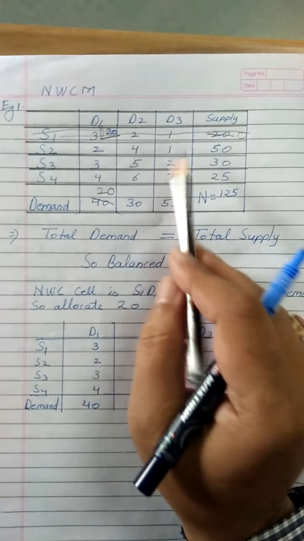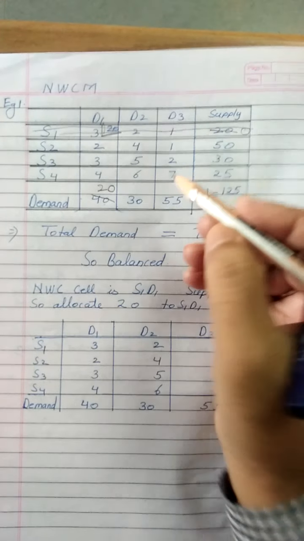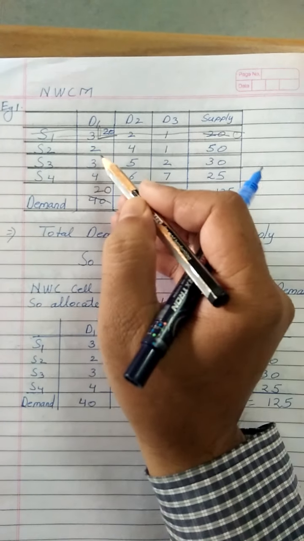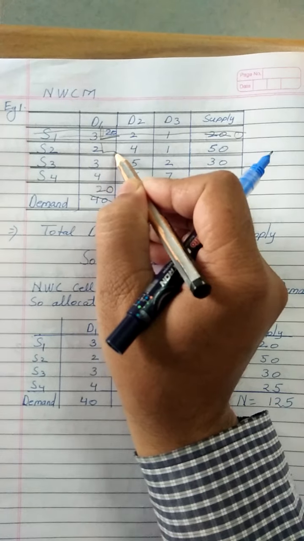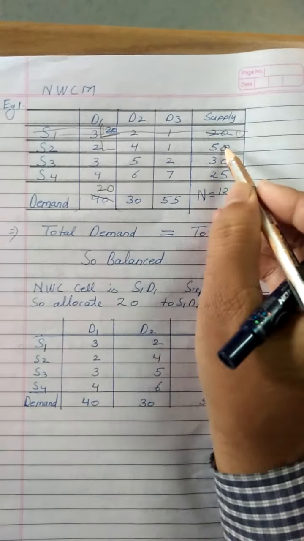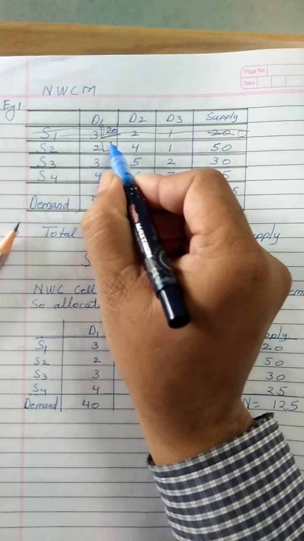Now the remaining 9 cells are there. Again repeat this process. Again north, this is the top. Again west, this is that cell. Now how much to allocate? The demand required is 20, we have 50, so here we can allocate 20.